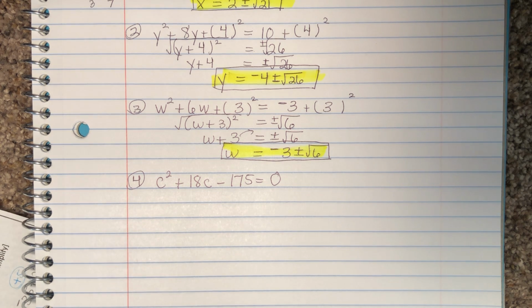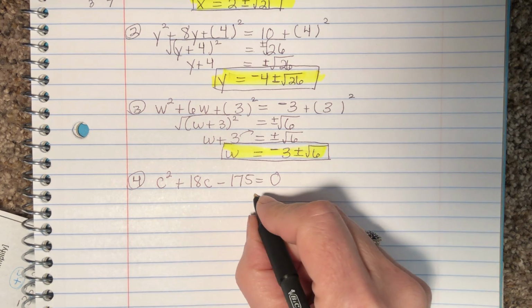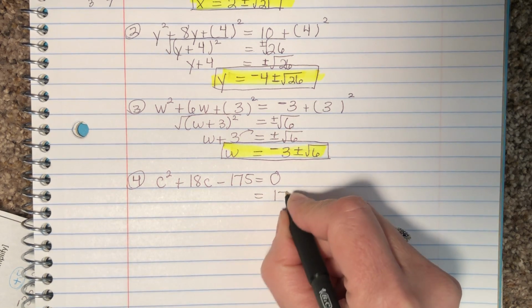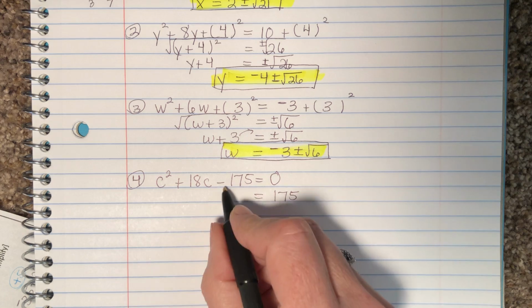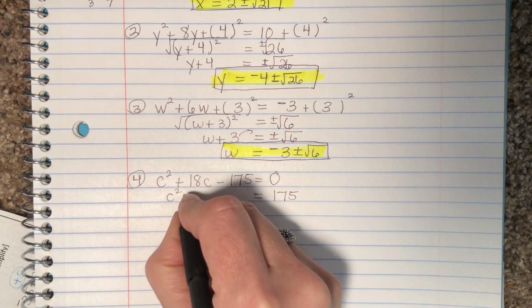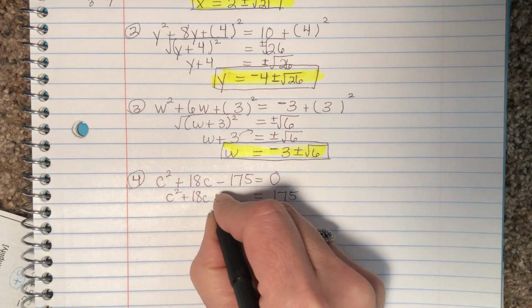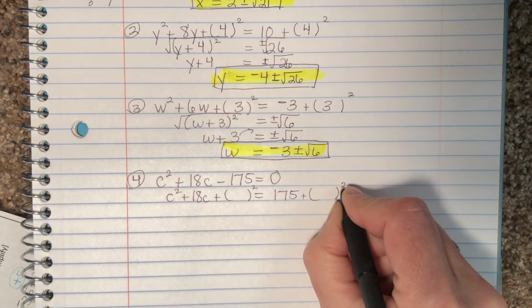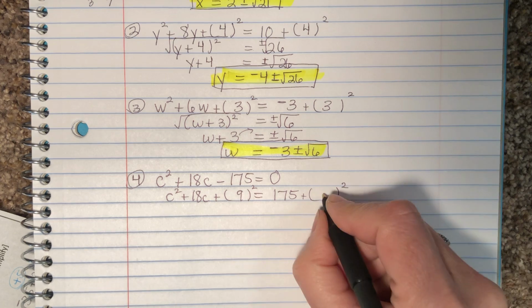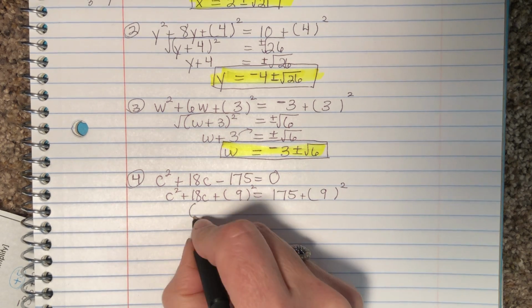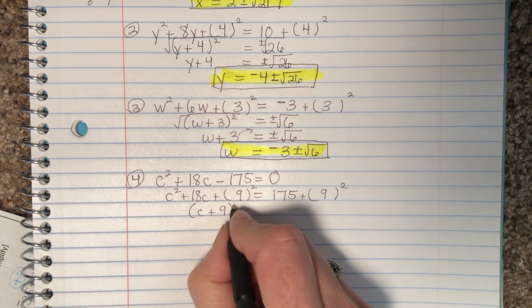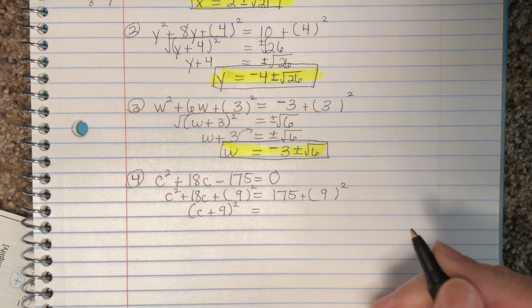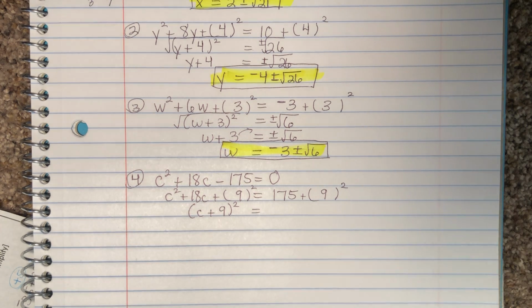Okay, so you want to make sure this number is on the right side. So I'm going to put it over here, 175, changing its sign. C squared plus 18c plus something squared plus something squared. Half of 18 is 9, 9.